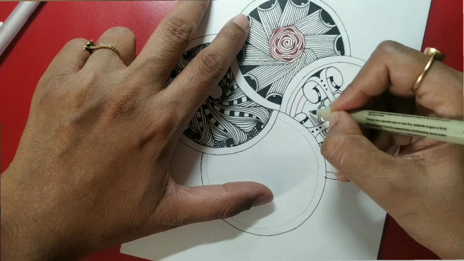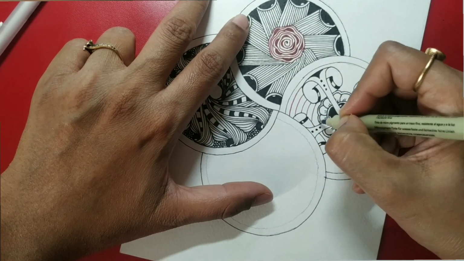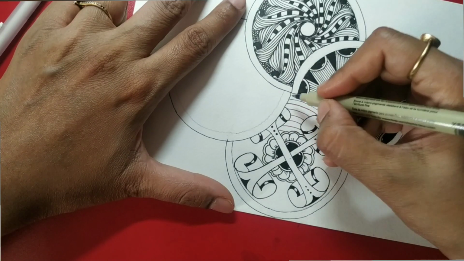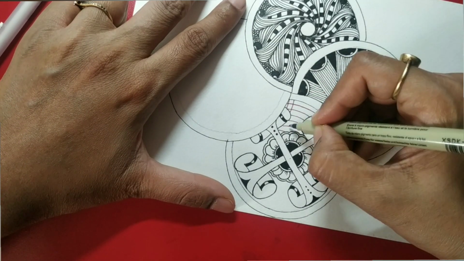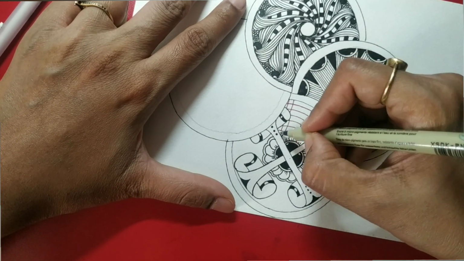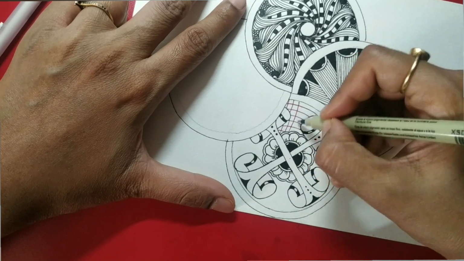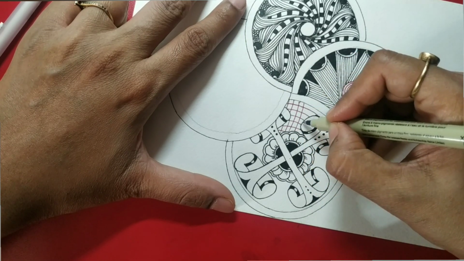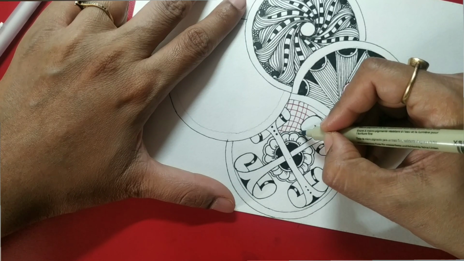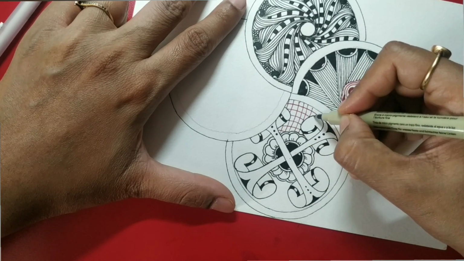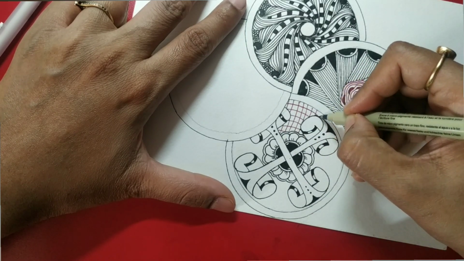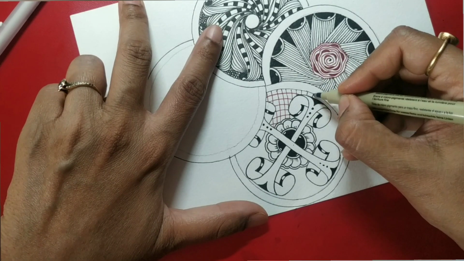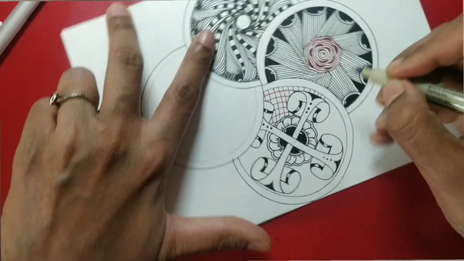So I'm just going to add simple lines here. Create a square grid. So you can extend this grid here also.